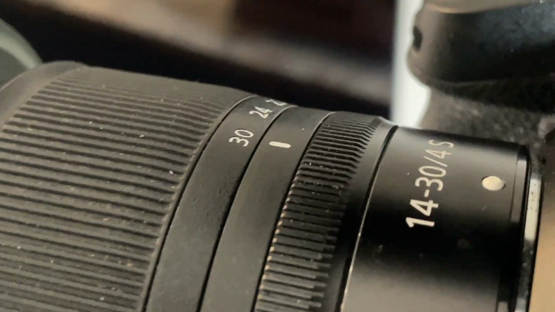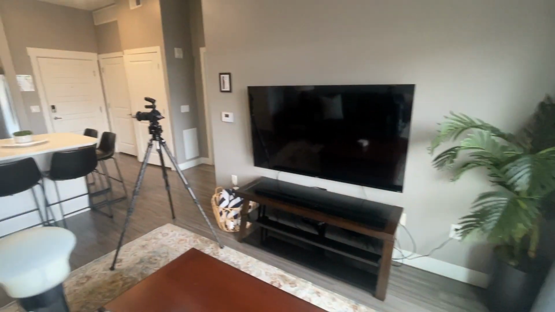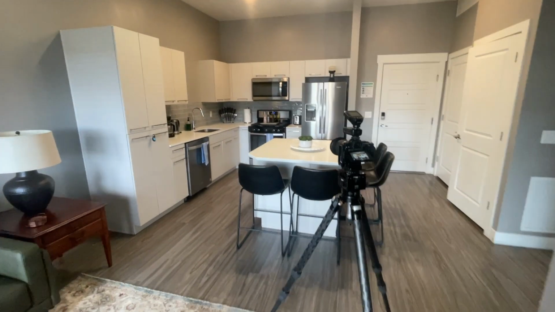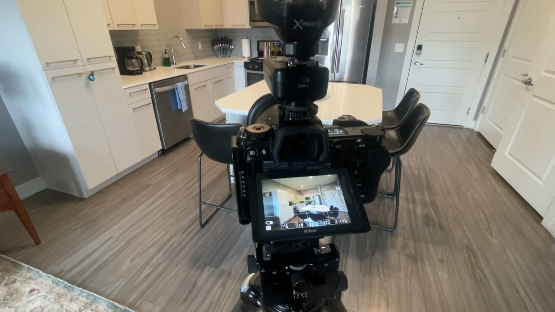Now let's move the camera up to 14 millimeter and get roughly the same framing. Just to make a note, what was this shot at? This was shot at 30. So this is where our first shot was at. Here's where 14 millimeters is shot at. And I think that gives us pretty darn close to the same framing.